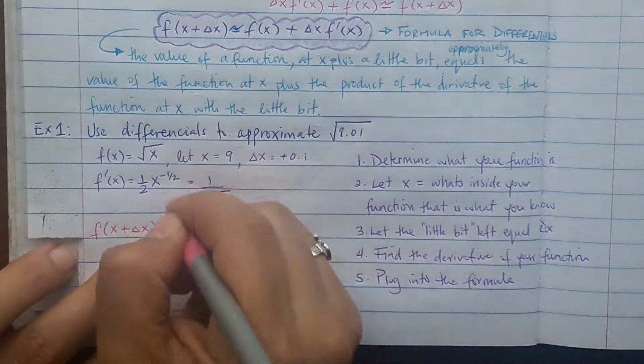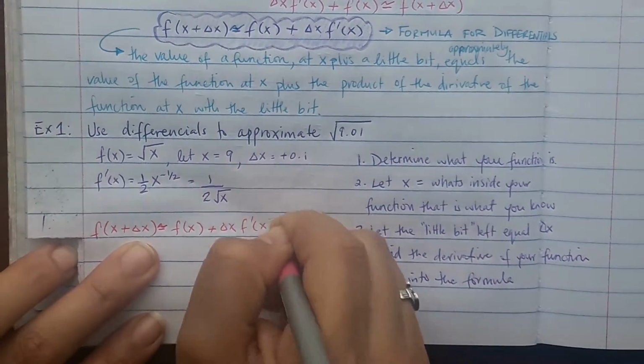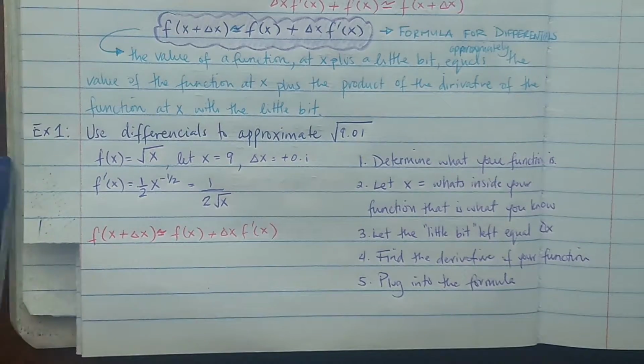This is a listening check. Put a box around the formula that we're writing, plus the product of the change of x and the derivative of that function at x.